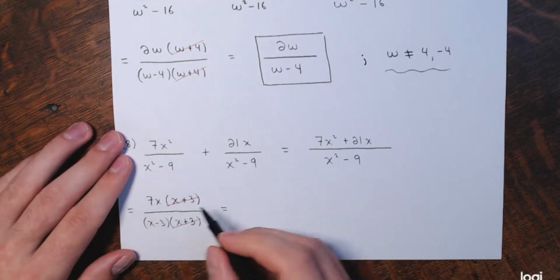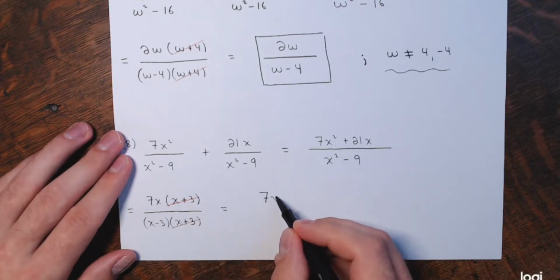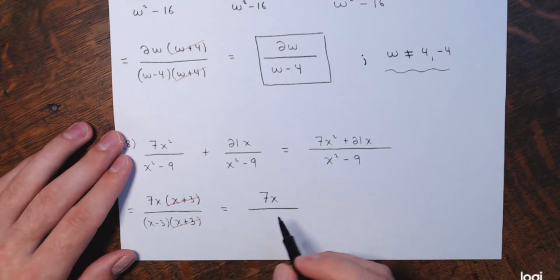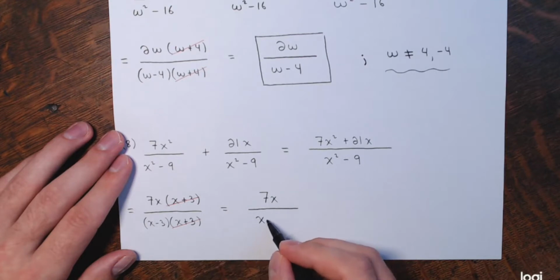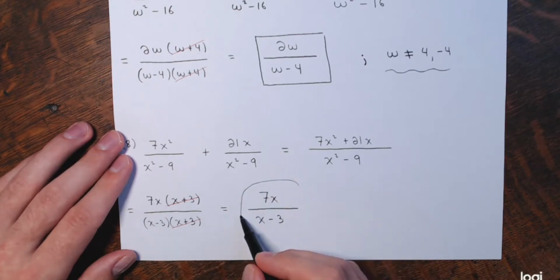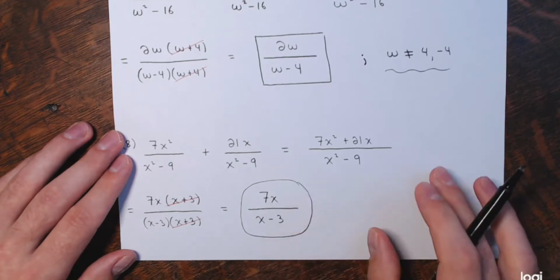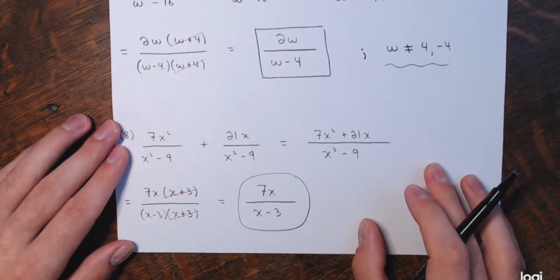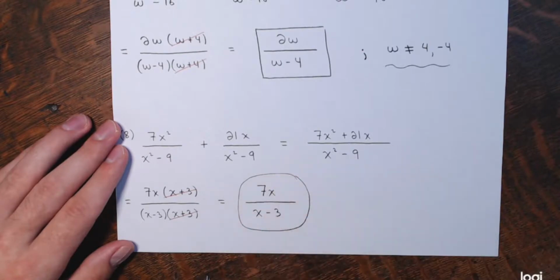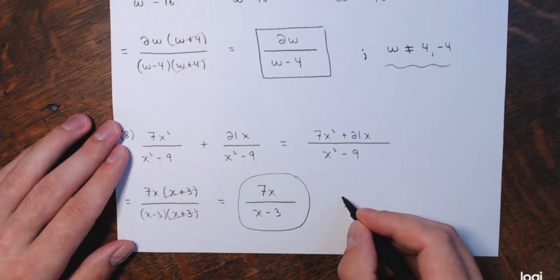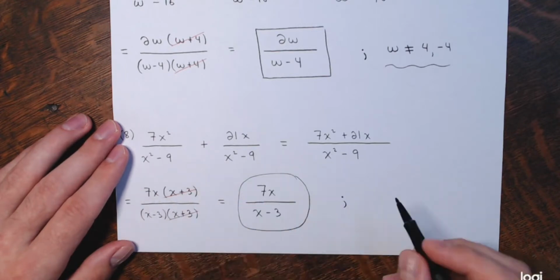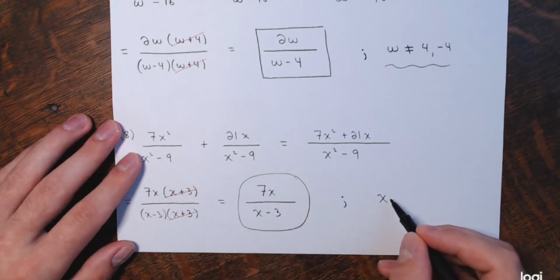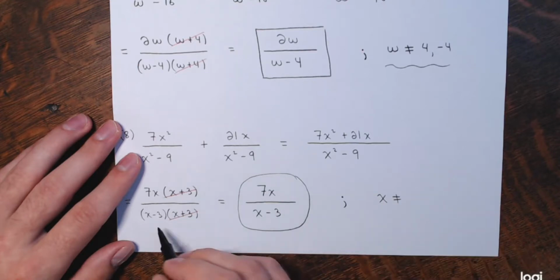And I'm left with, in the numerator, the factors of 7 and x, and in the denominator, the only factor left is x minus 3, so since it's the only one, no need for parentheses. You could put parentheses around it, that wouldn't be a problem, but there's no need for them. So that's as simple as that gets. Now again, off to the side, looking throughout the entire problem, I see that x cannot be positive 3 or negative 3.